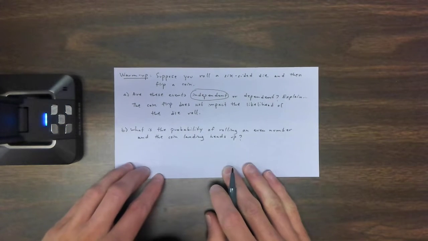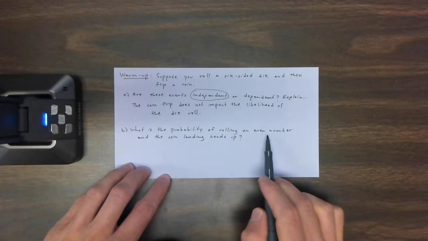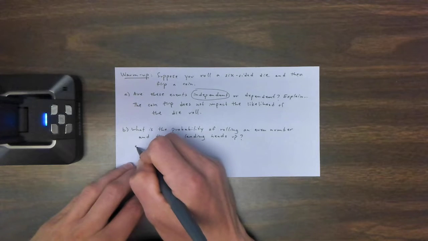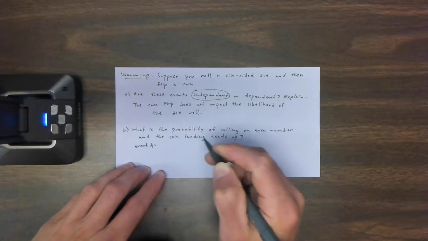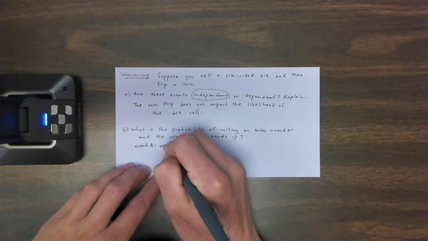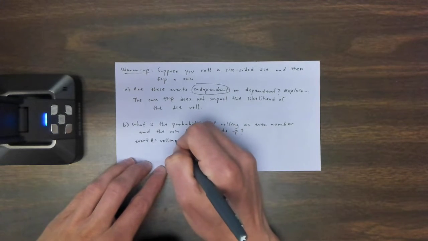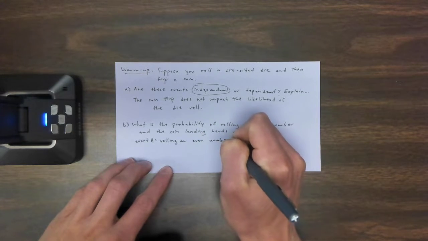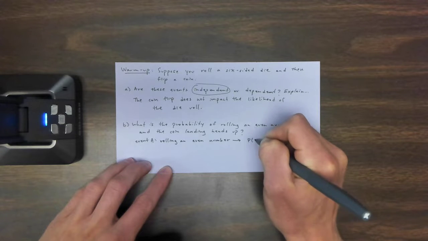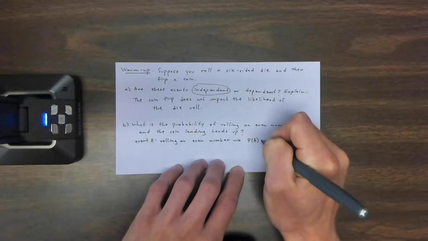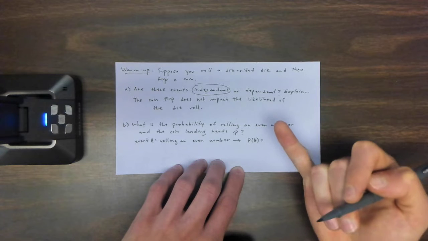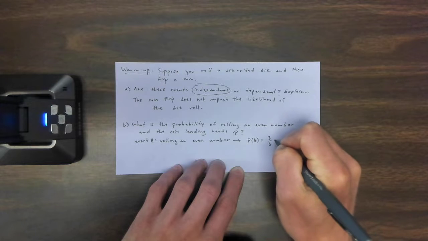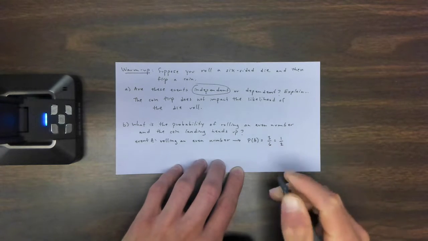Now part B: what is the probability of rolling an even number and the coin landing heads up? Okay, so we have two events here. Event A, let's define as rolling an even number. Let's think really quick. What's the probability of A? Well, how many even numbers do we have on a die? We have 2, 4, and 6, so we have 3 out of the total of 6. So the probability of rolling an even number is 1 out of 2.